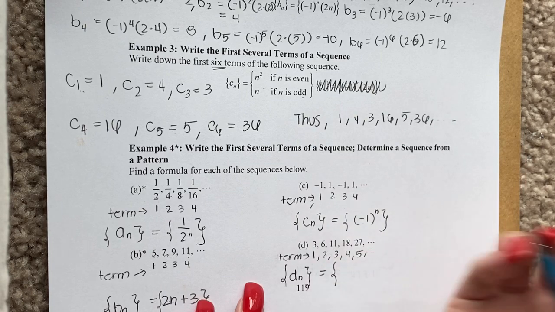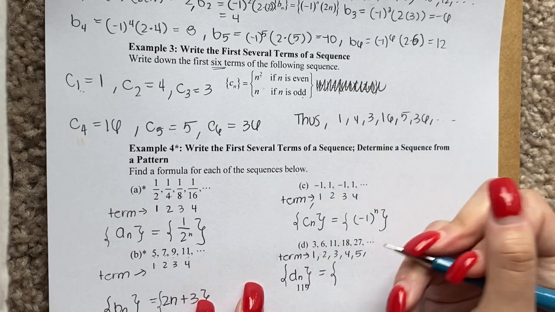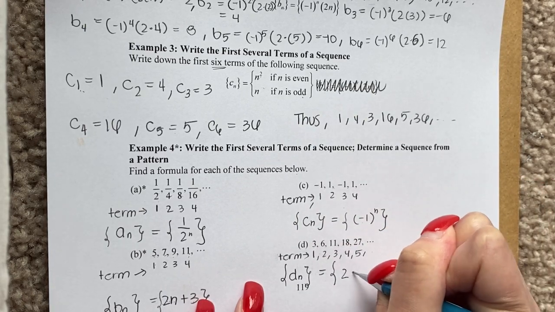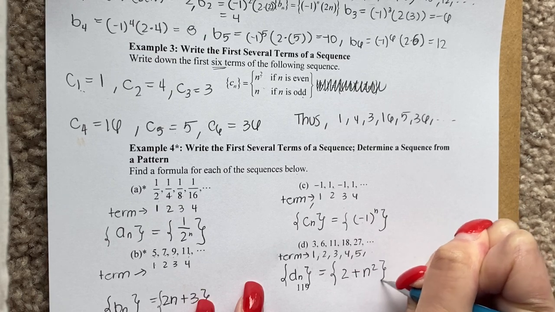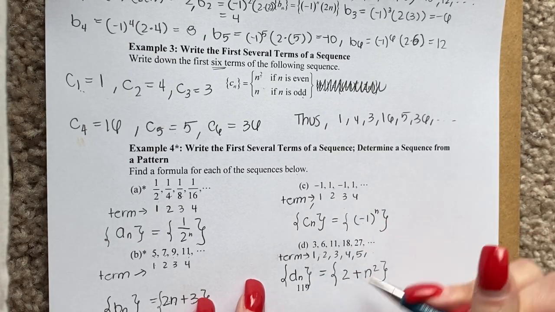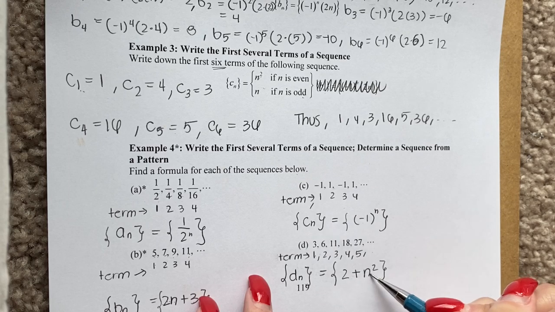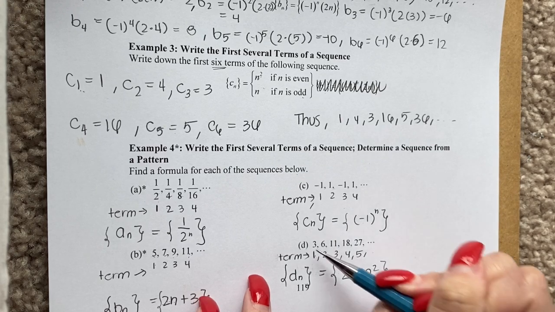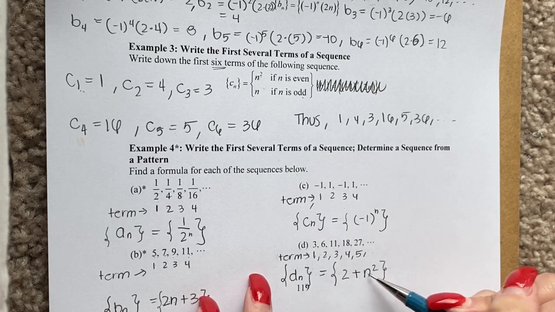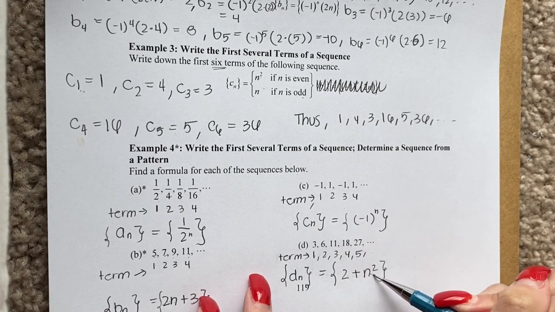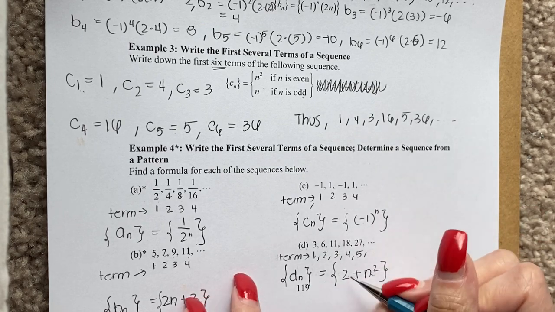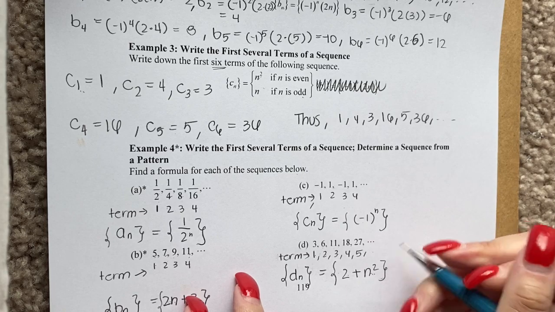So how can I get the 3? I would think 2 plus n squared. This is how I'm going to get the 3. How? If you plug 1 here, you have that 1 squared is 1 plus 2 is 3. 2 squared is 4 plus 2 is 6. 3 squared is 9 plus 2 is 11, and so forth. So this is going to be the pattern. Please remember, you need to find the pattern.